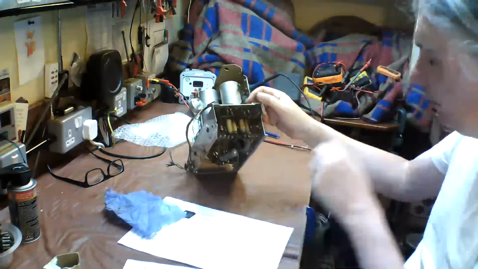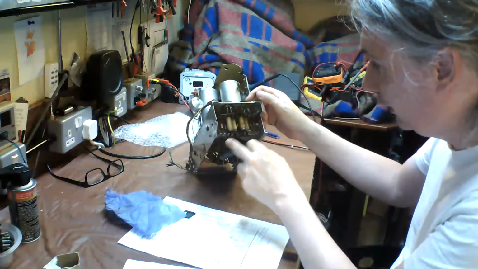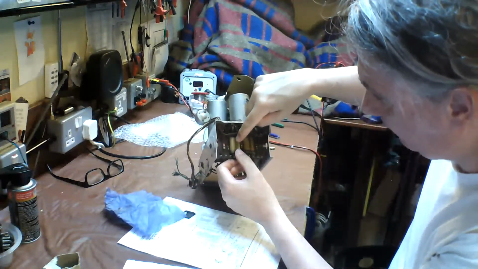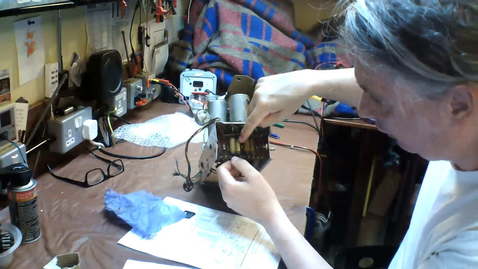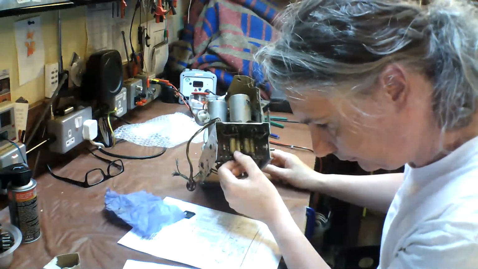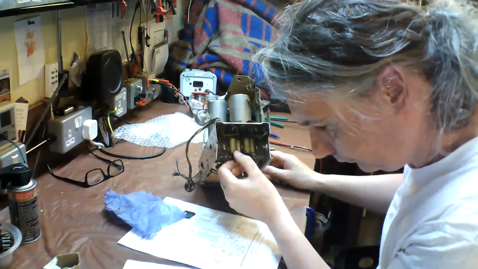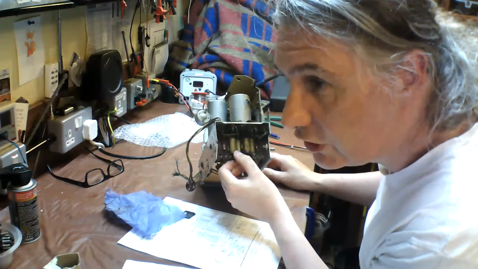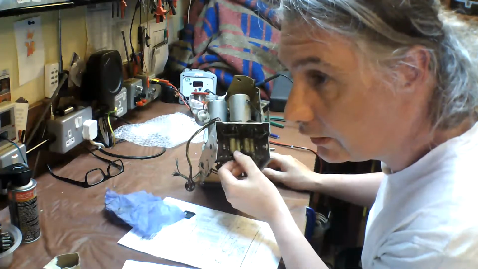Okay, so basically the circuit diagram's wrong. I'm going to assume the circuit is right. If you look at the circuit diagram, these two capacitors are shown the wrong way around in the actual diagram. Just change them, yeah, save time overall, yeah.